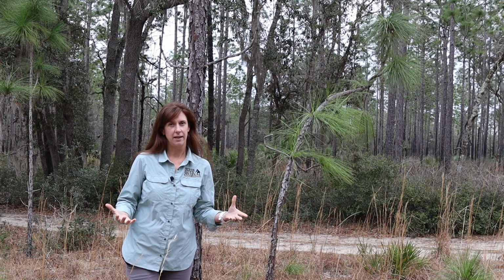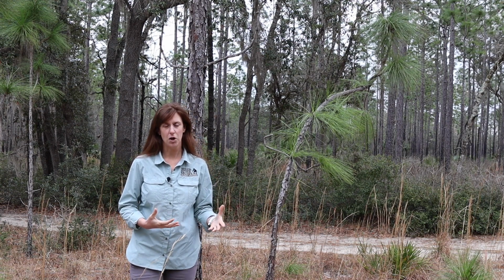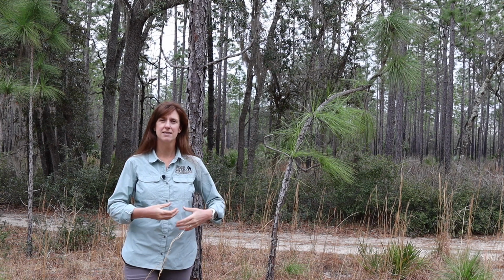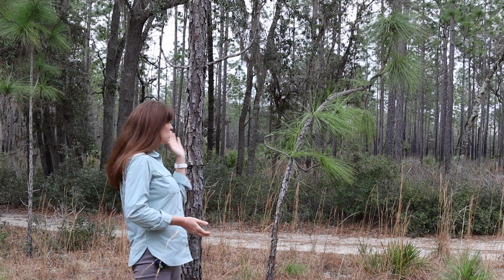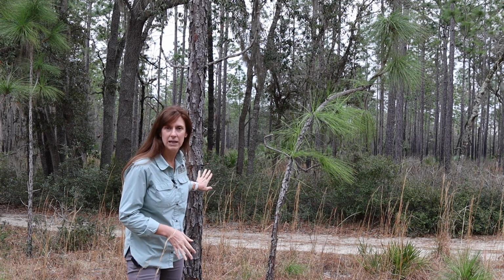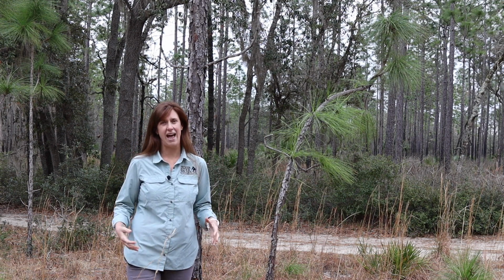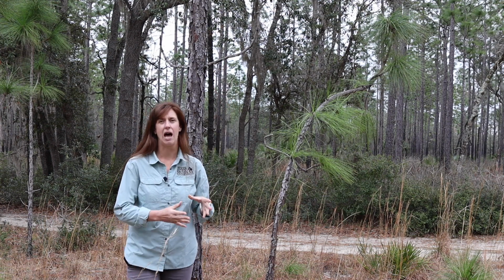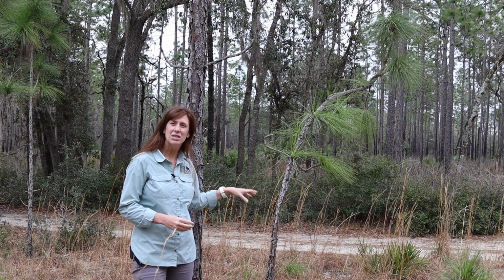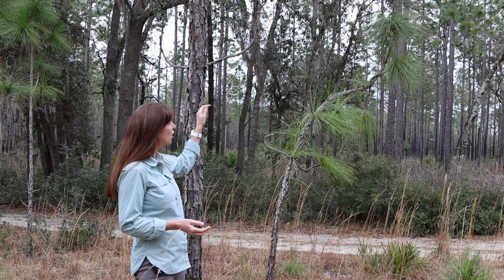I'm in the sandhill of Silver Springs State Park, which is about the highest elevation, and this habitat is characterized by these trees, longleaf pine trees. And the one behind me is growing in a very typical fashion, straight up to the sky. But this one is atypical. Notice the trunk of the tree and the curve.